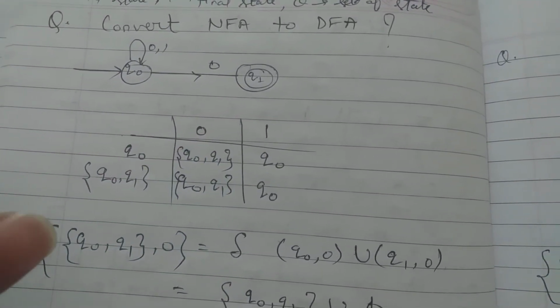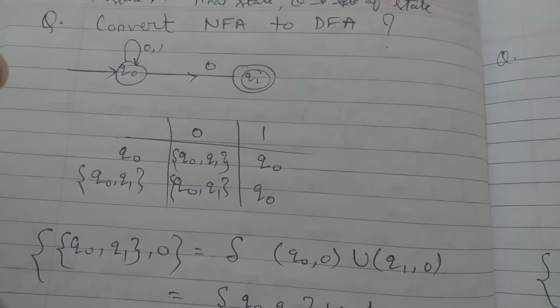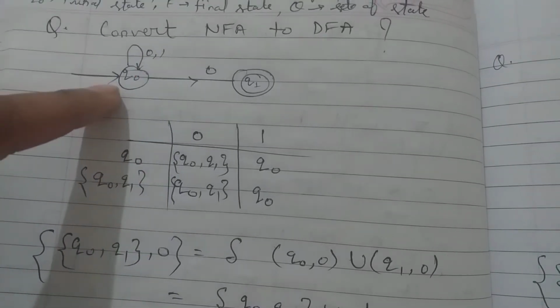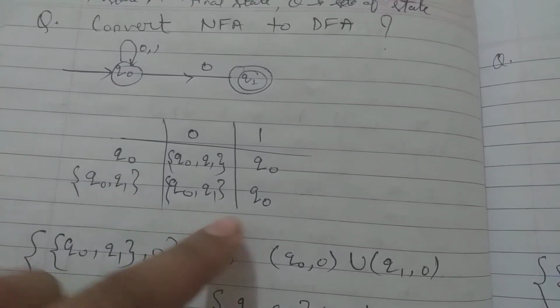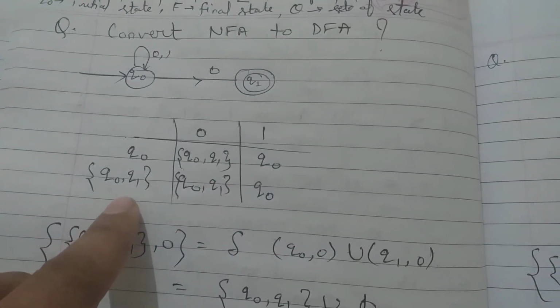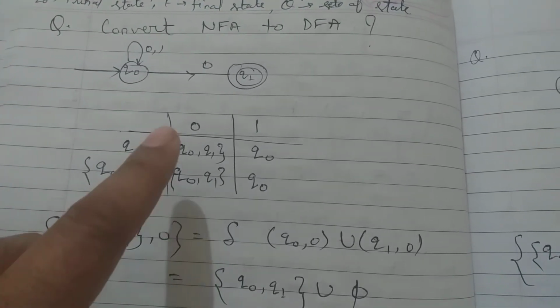That's why we have here q0 and q1. And when we have q0 and input as 1, we have the state q0. Similarly, we derive the value of q0 q1 at 0.